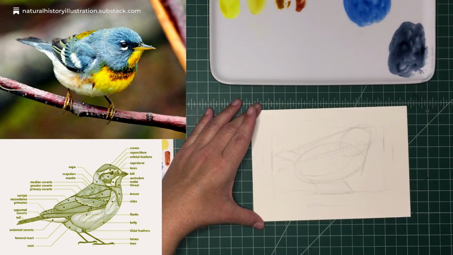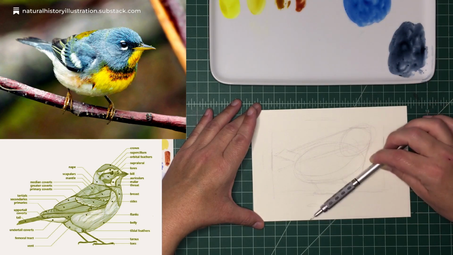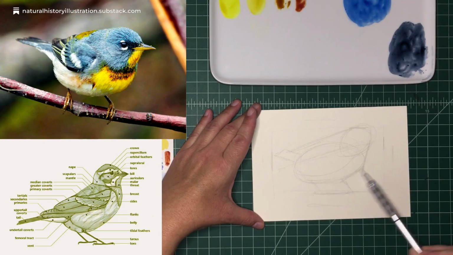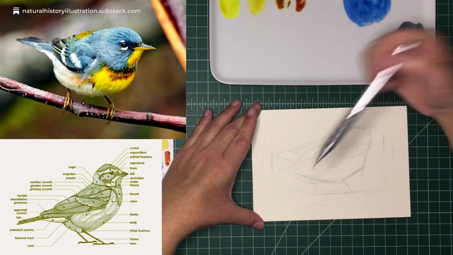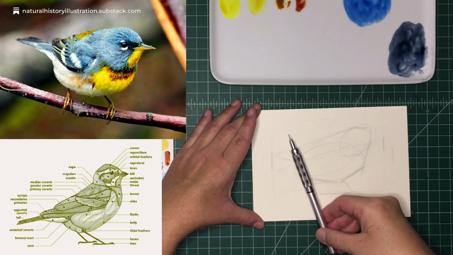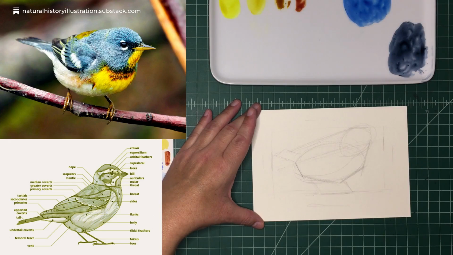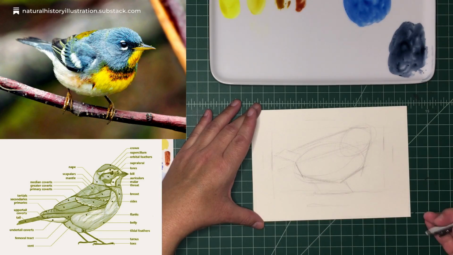Okay, so I'm looking at that. And then roughly, so this would be his throat. I'm sorry, not his breast. This is his throat. Now we're looking at the angle of his chest or breast, and that would be that. And then the angle of his tummy is slightly at this angle. And we're looking at his rump, which would be like so. And then I'm not going to worry about his tail right at this moment.